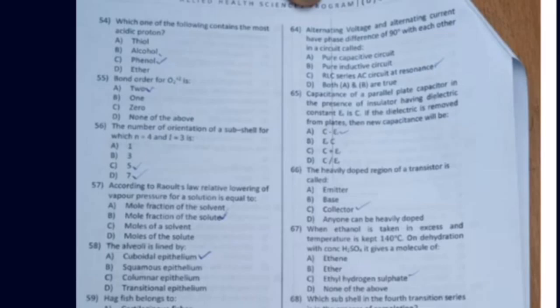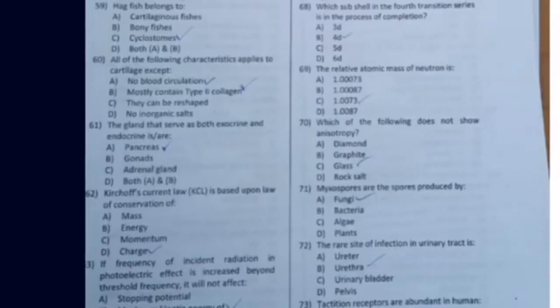66. The heavily doped region of a transistor is called emitter, base, collector. Any one can be heavily doped. The correct option is A, emitter. 67. When ethanol is taken in excess and the temperature is kept at 140 degrees C on dehydration with concentrated H2SO4, it gives a molecule of ether. Option B is correct. 68.